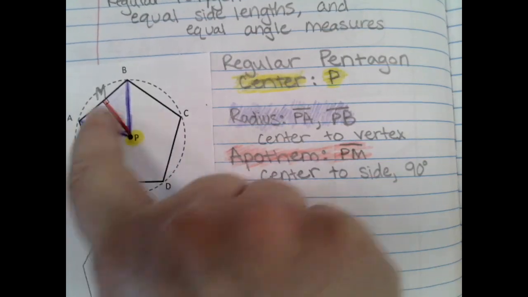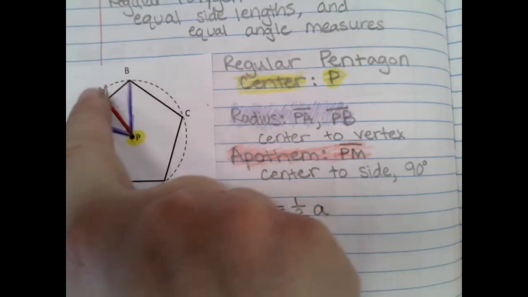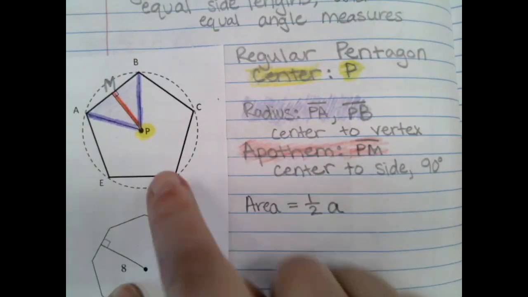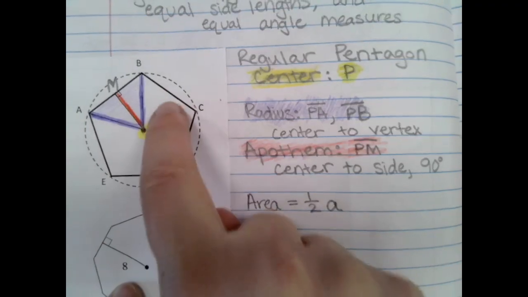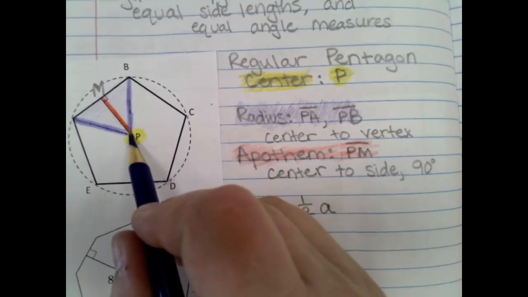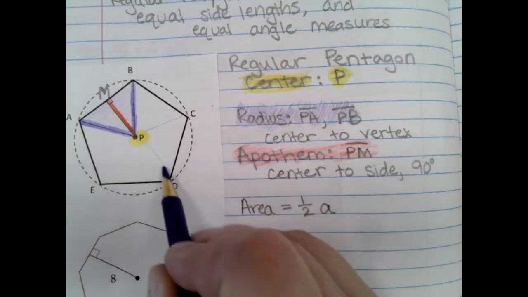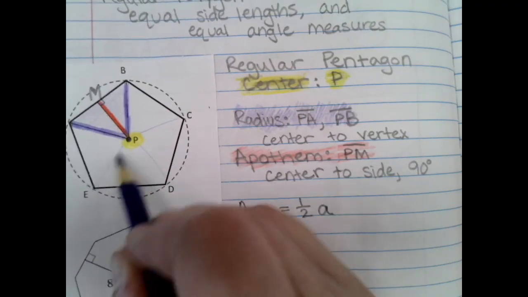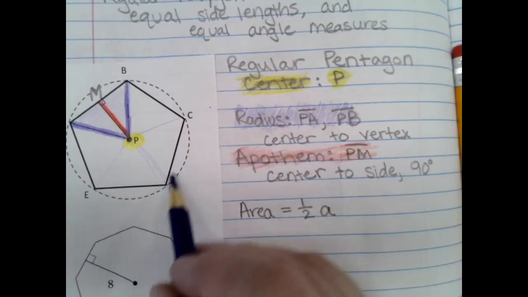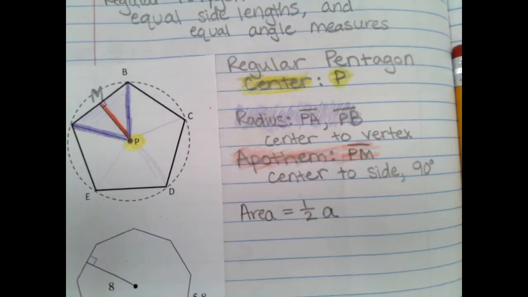Okay, but now instead of doing the base, we're going to think about how many of these triangles there would be. If I drew in all these triangles, how many triangles would be in that shape? 5, because there's 5 sides. So instead of doing times base, we're going to add all those bases together to find the full base.